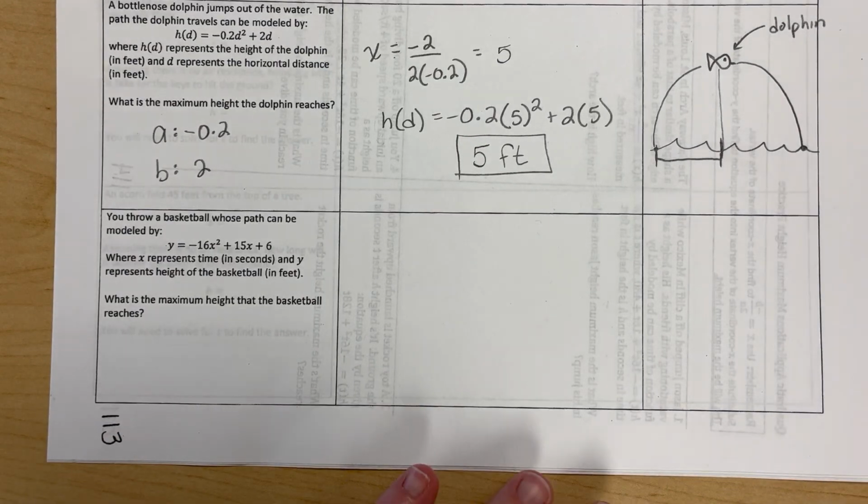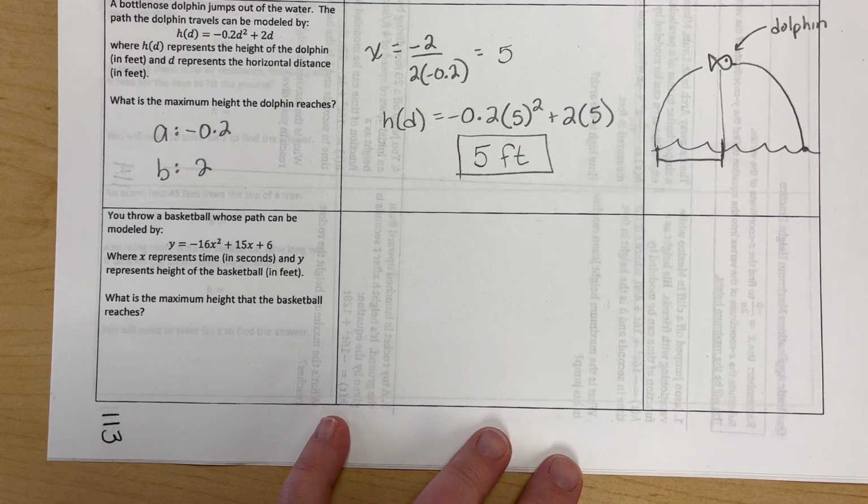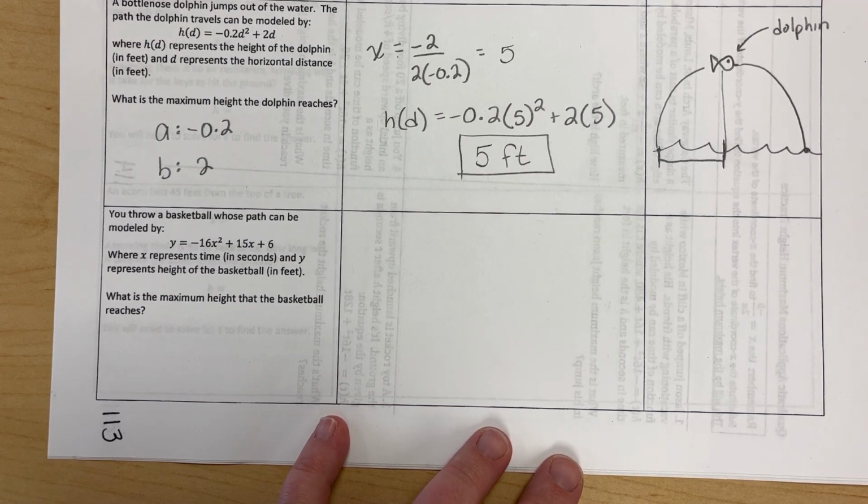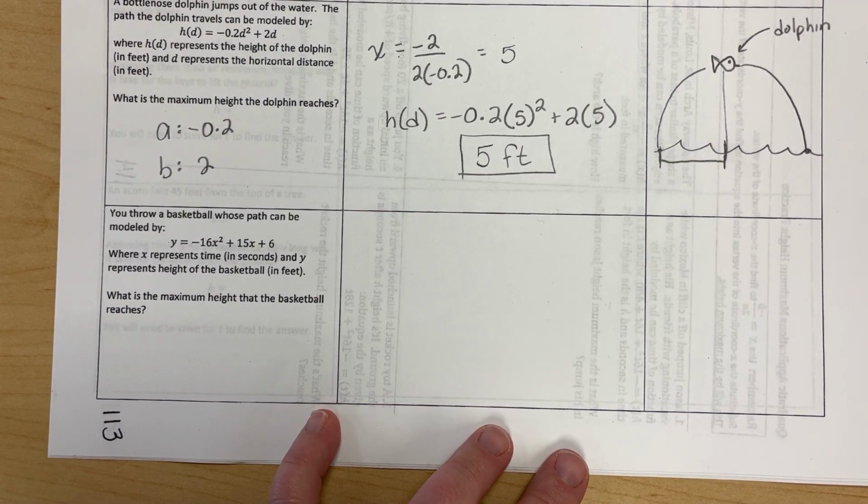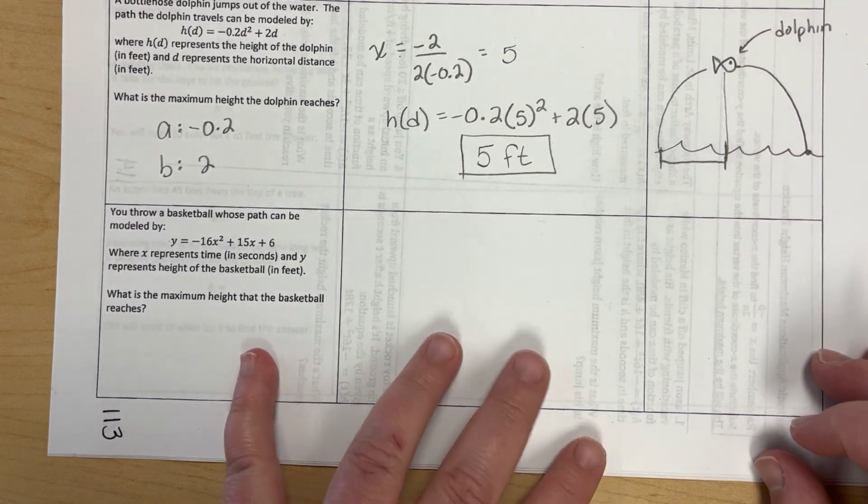All right, let's try one more. It says you throw a basketball whose path can be modeled by y equals negative 16x squared plus 15x plus 6, where x represents the time in seconds and y is the height of the basketball in feet. Once again, what is the maximum height that the basketball reaches?